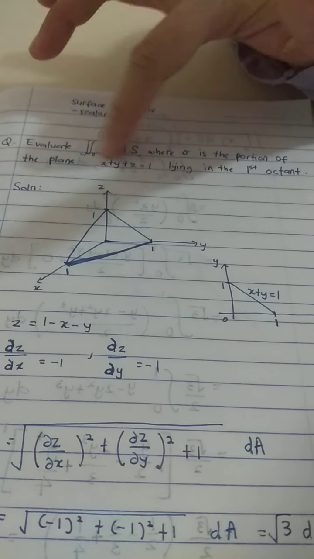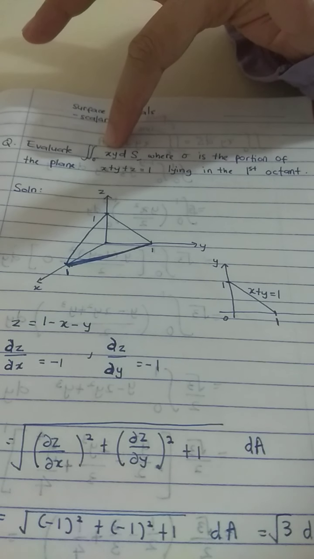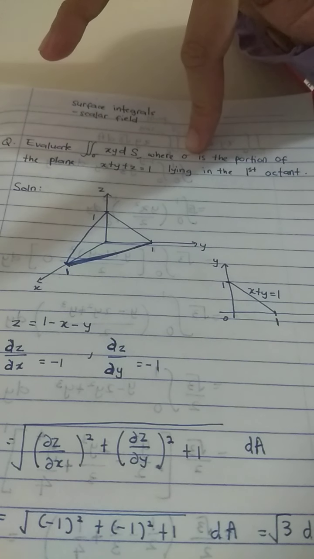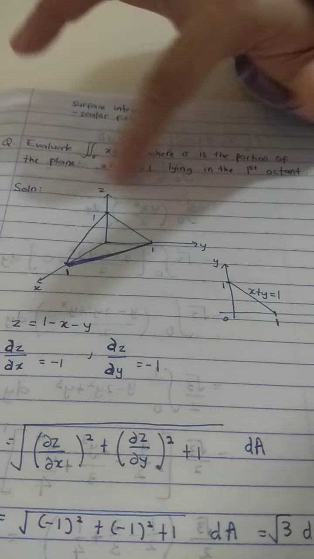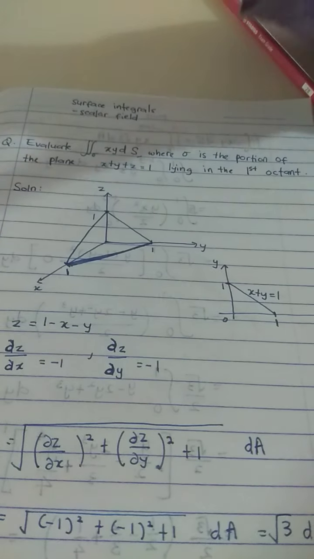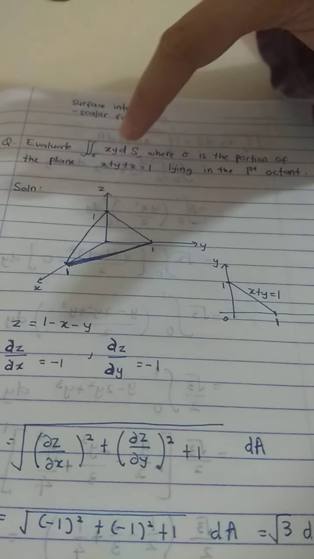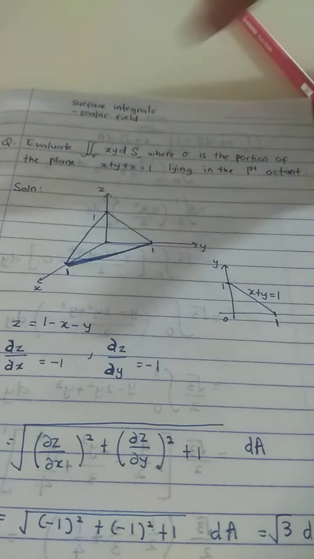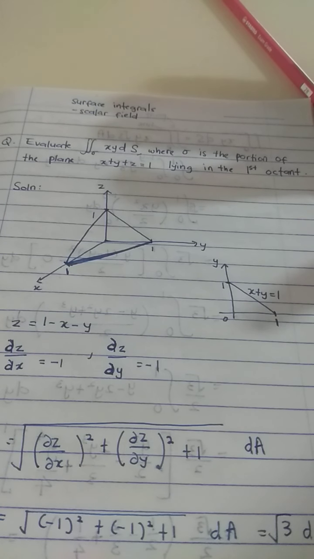We need to evaluate this integral, where sigma is the portion of this plane lying in the first octant. We have this integral, we have this plane, and we have first octant. First octant means that all the axes are positive.